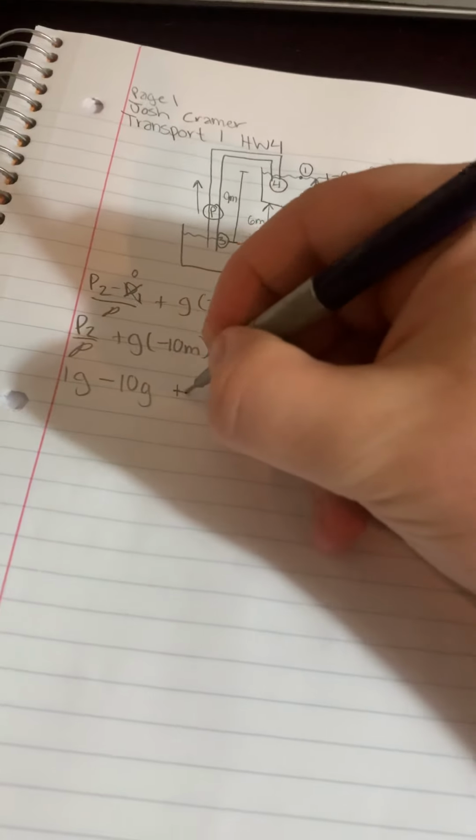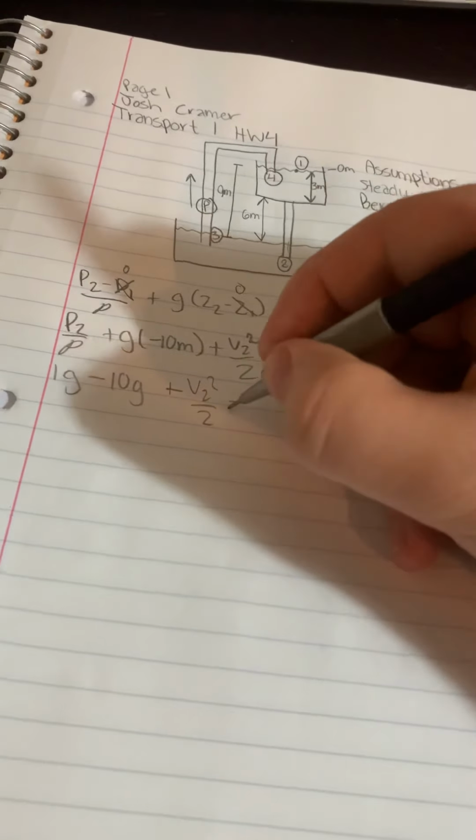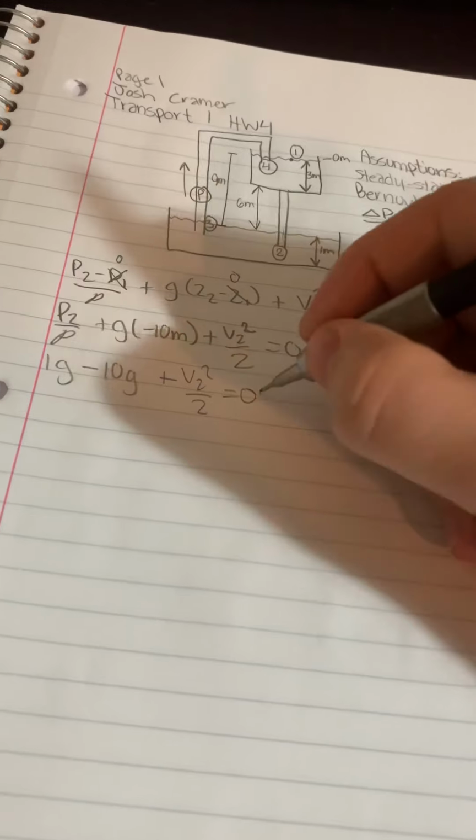So, and then we come over here, we're going to do 1 meter times the acceleration due to gravity minus 10 times the acceleration due to gravity plus v2 squared over 2 is equal to 0.